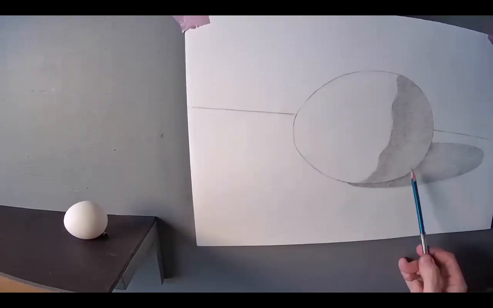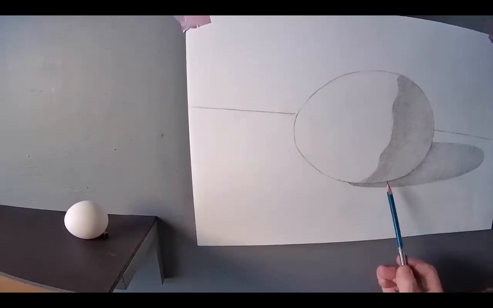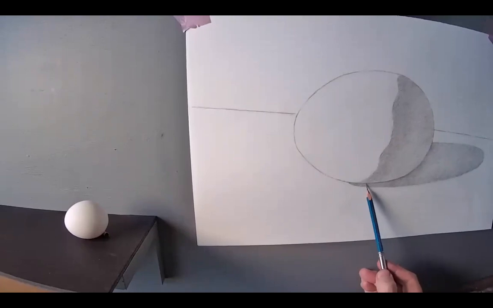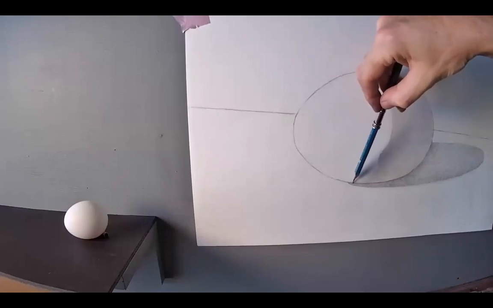So I'm certainly not finished with the reflected light, but I want to start looking at other elements of the light and shadow. So I'm going to start bringing some clarity into the drawing. I'm going to indicate the occlusion shadow or the shadow accent.